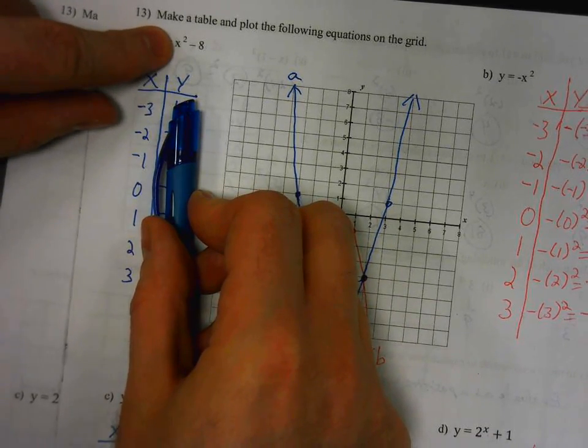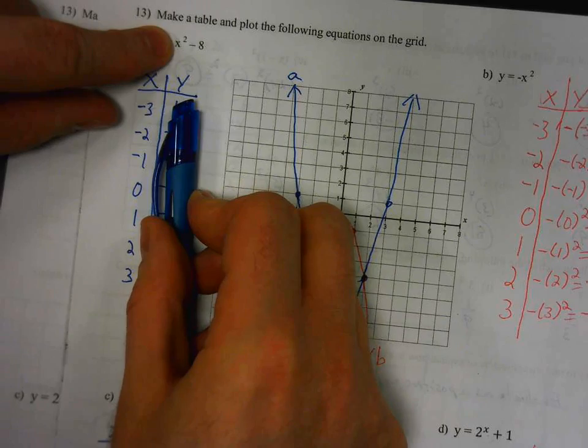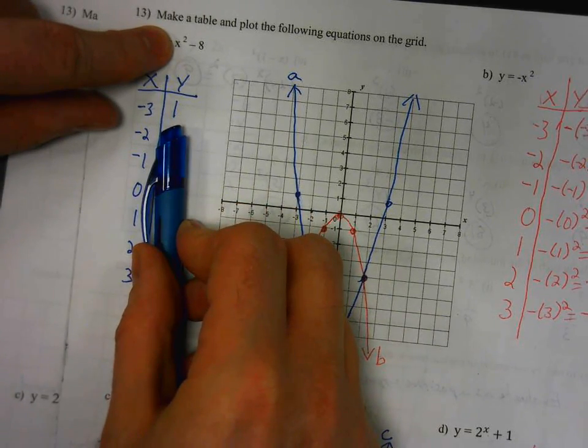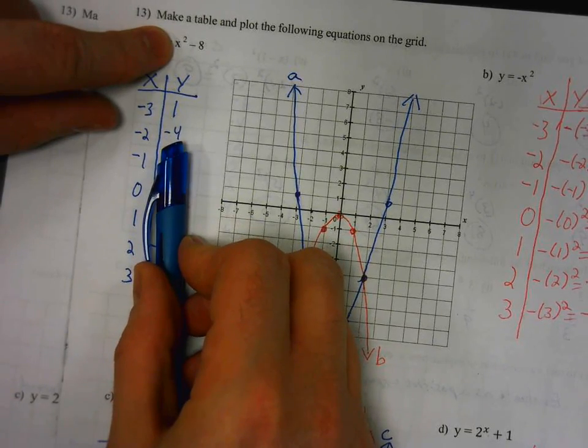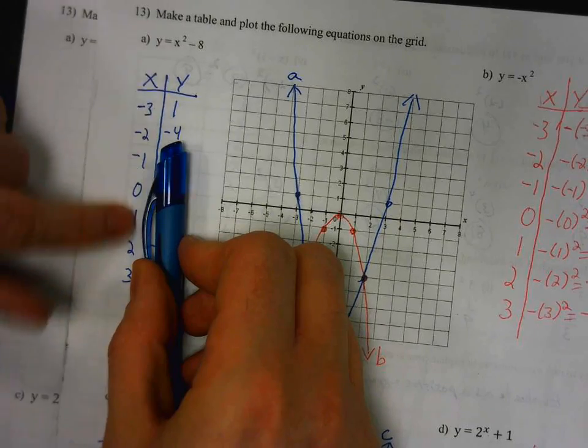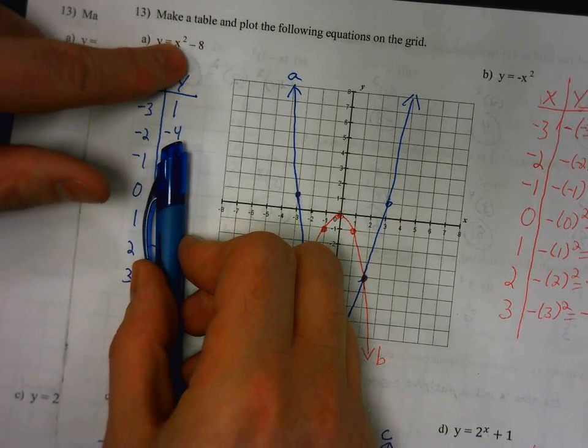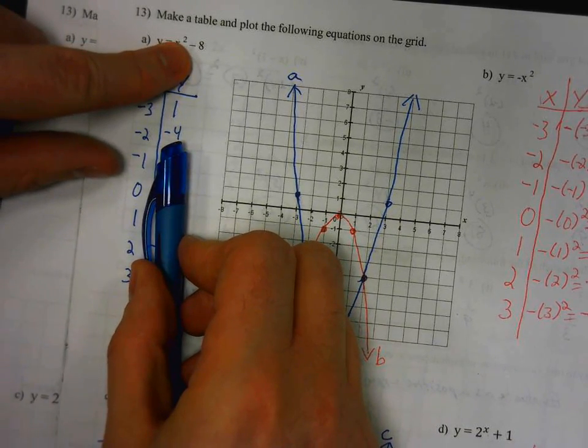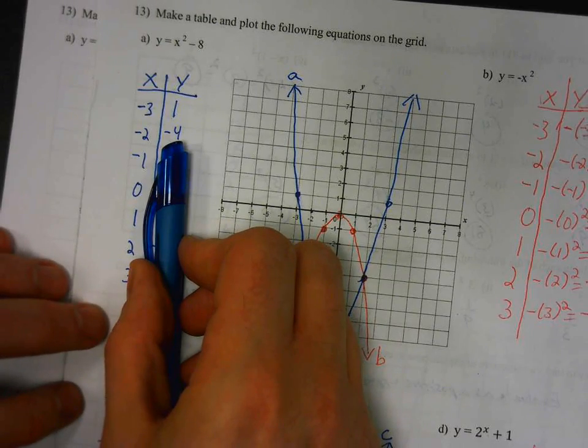Put negative 3 in. Negative 3 squared, again, will be positive 9. Subtract 8 will give you positive 1. Okay, you can plot that point, then plug in negative 2. Negative 2 squared will give you positive 4. Subtract 8 will give you negative 4. Okay, notice that when you go through that whole table, each of these y answers will be 8 less than they were before. Okay, so you can go through and do that.